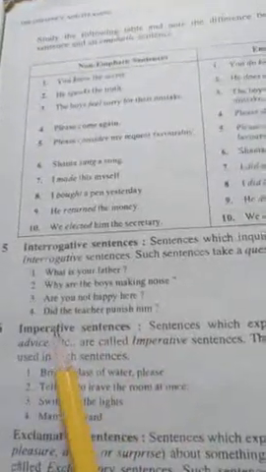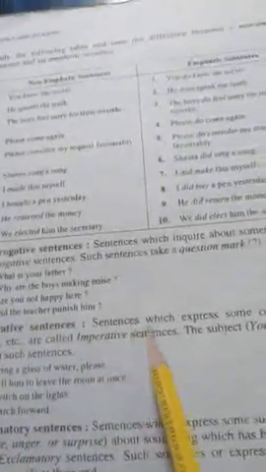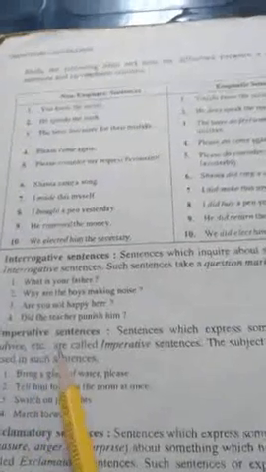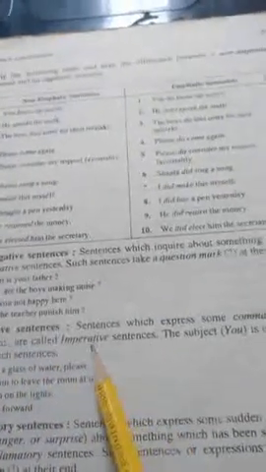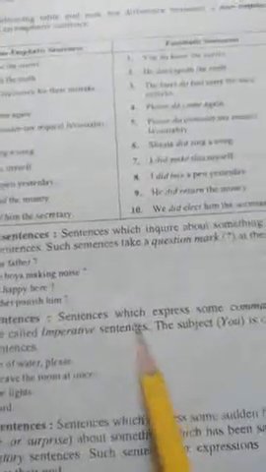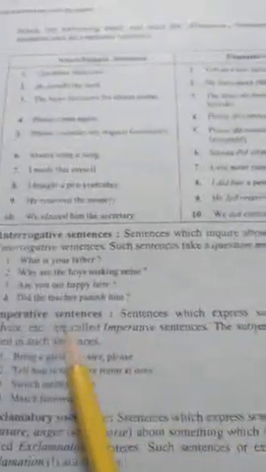Now the next one is imperative sentences. Sentences which express some command, request, advice, etc. are called imperative sentences. The subject you is ordinarily not used in such sentences. Okay, so what are imperative sentences?